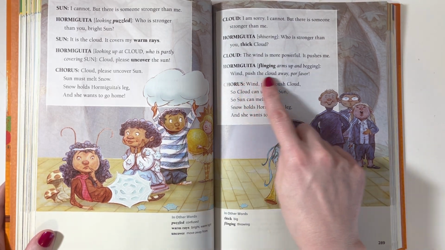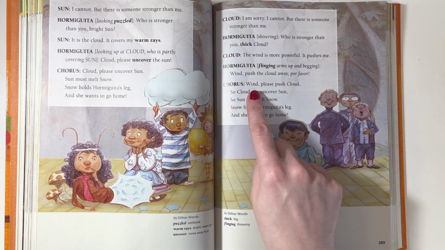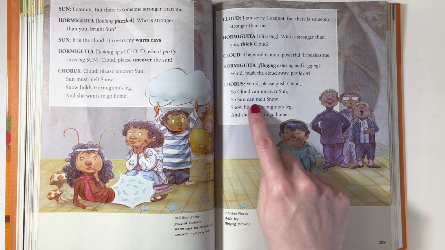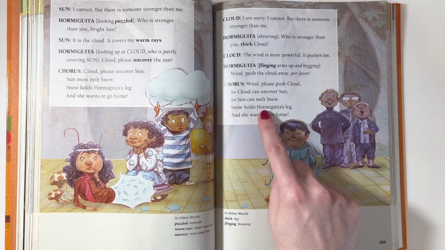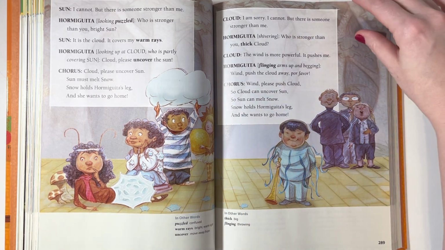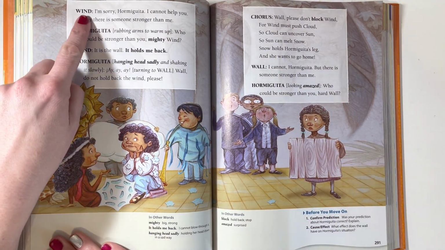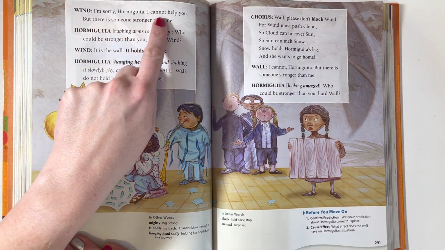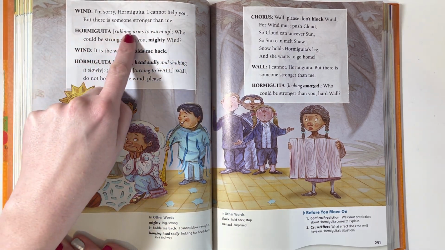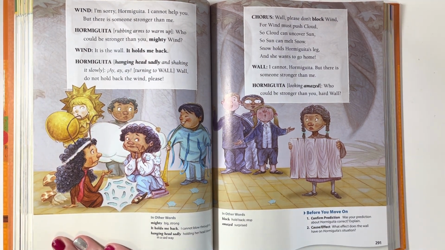"Wind, push the cloud away, por favor." Then the chorus again. "Wind, please push cloud, so cloud can uncover sun, so sun can melt snow. Snow holds Hormiguita's leg and she wants to go home." Now here's wind. "I am sorry, Hormiguita. I cannot help you, but there is someone stronger than me." Hormiguita rubbing arms to warm up. "Who could be stronger than you, mighty wind?"